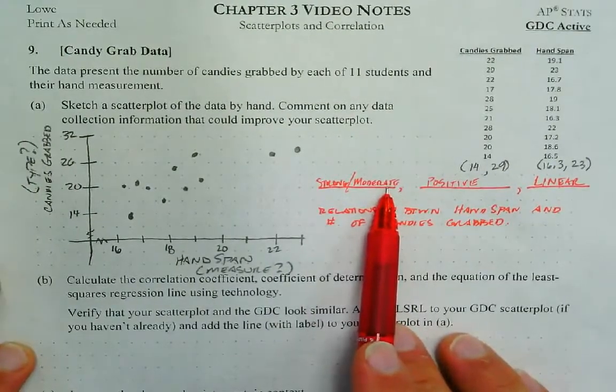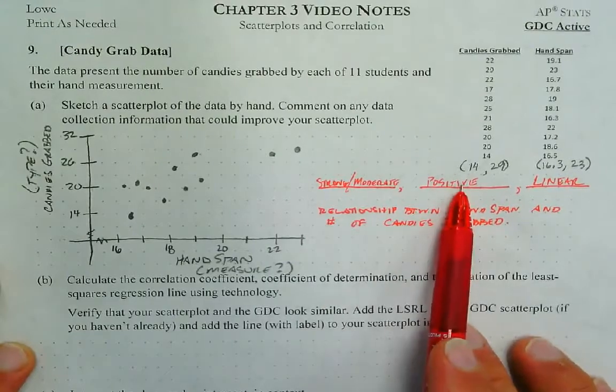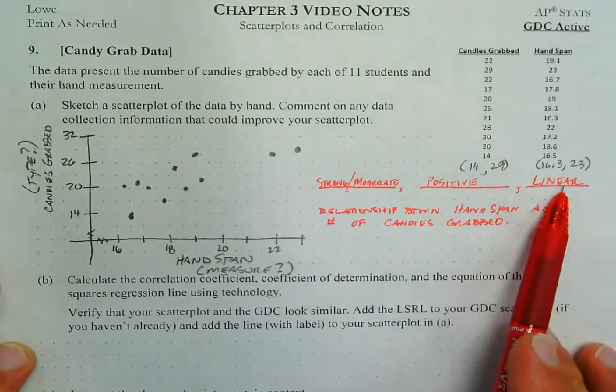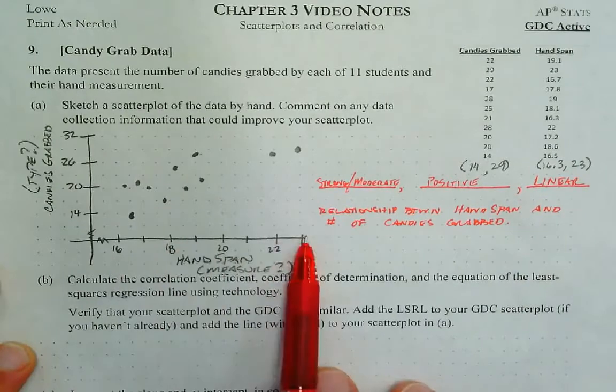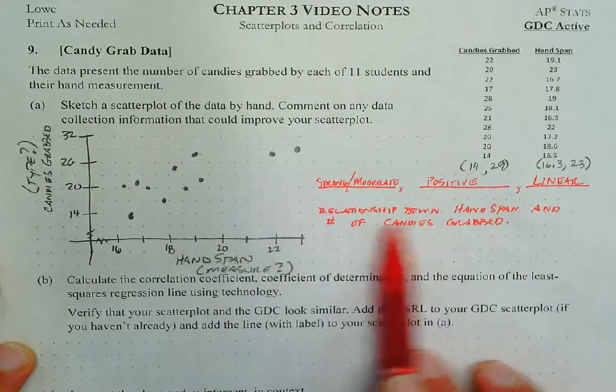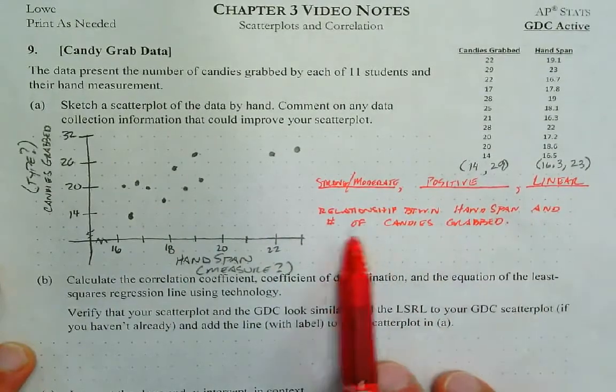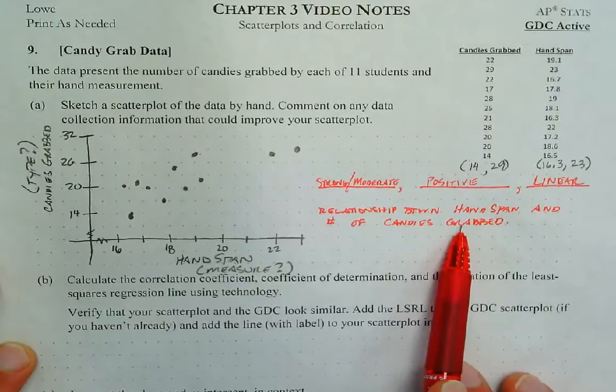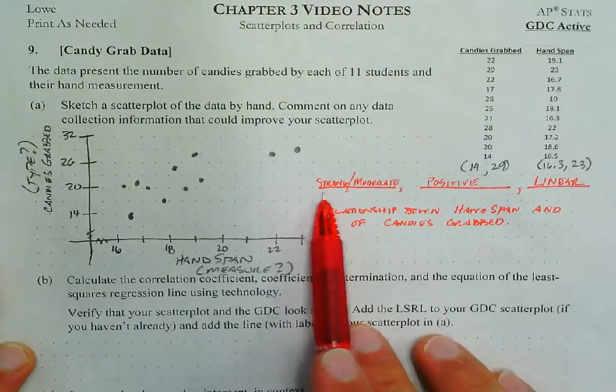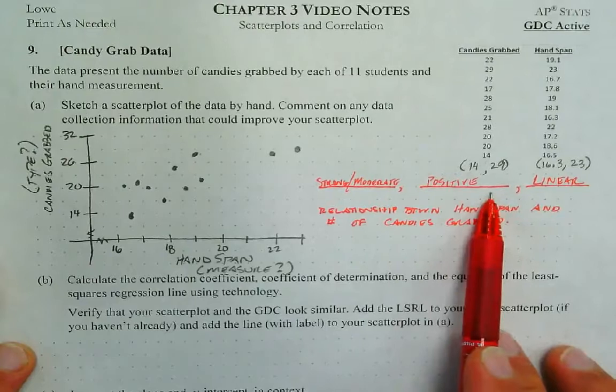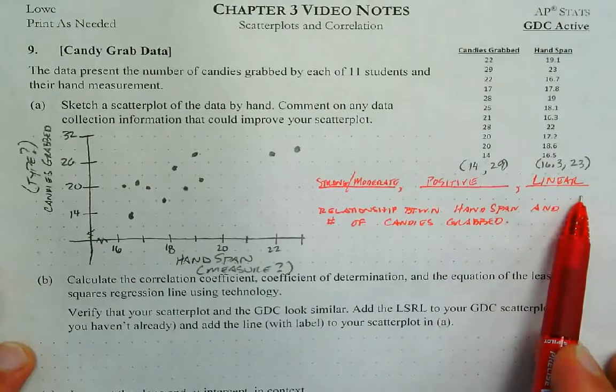We're not quite sure, but definitely it seems to be positive, and it does seem to be linear for these hand span measures. This is the relationship between the hand span and the number of candies grabbed. Always make sure that you talk about the strength, the direction, and the linearity.